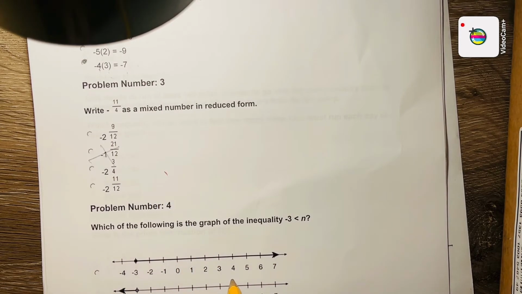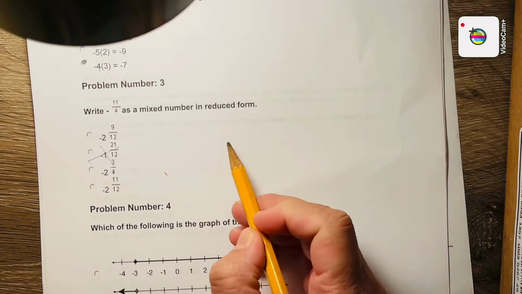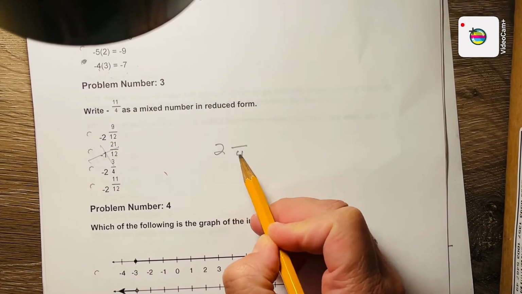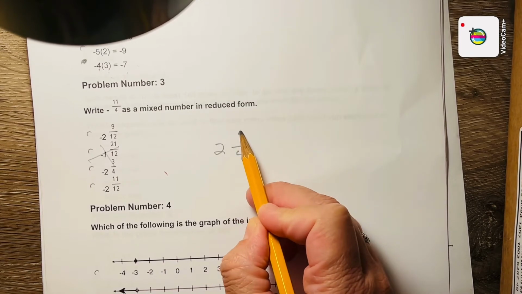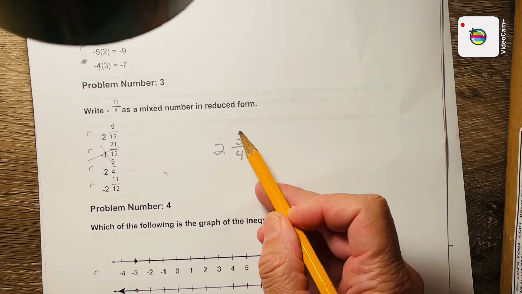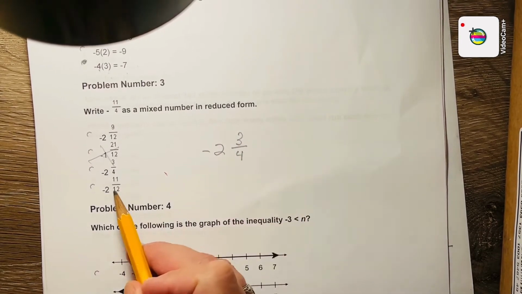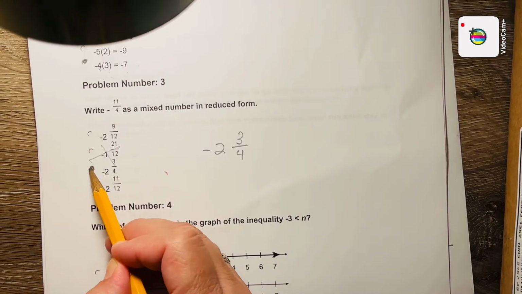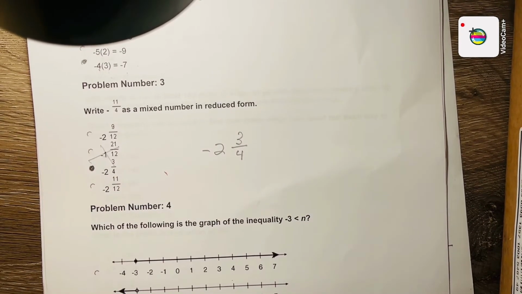And 0.75, do you know what that is? Well, let's just write it out real quick. So we have 2, 4 as our denominator. 4 times 2 is 8, so we need 3 as our numerator to make 11. 8, 9, 10, 11. 2 and 3/4. Okay, and we don't even have to reduce that. So here's our answer. -2 and 3/4.